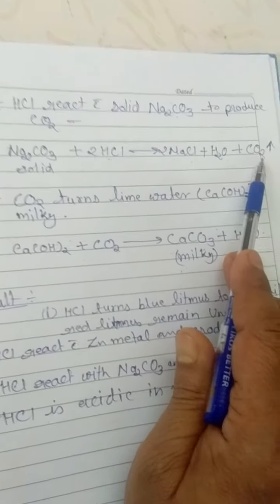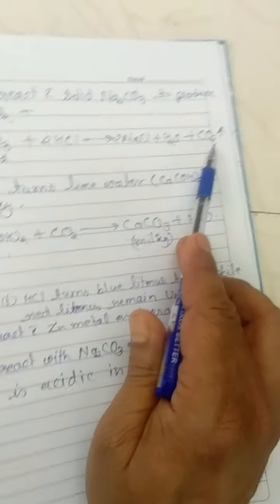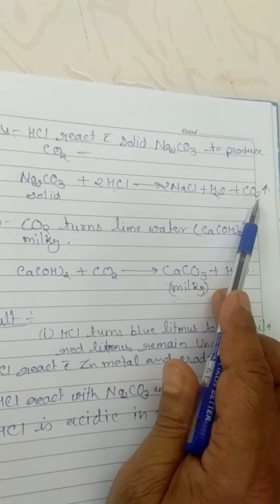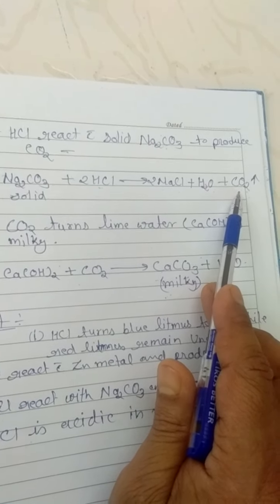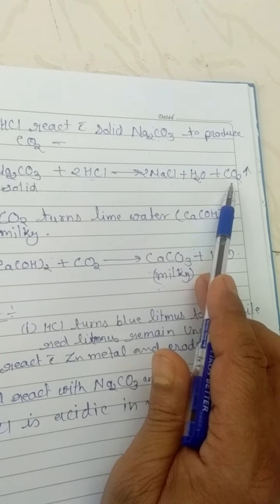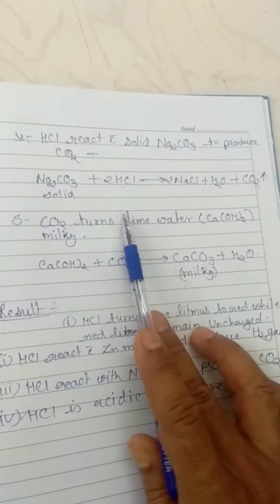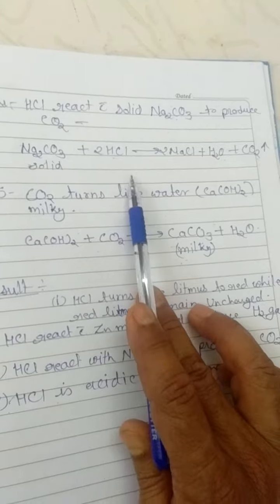How can we detect whether the liberated gas is carbon dioxide? The gas is liberated with vigorous effervescence. This gas is nothing but carbon dioxide.